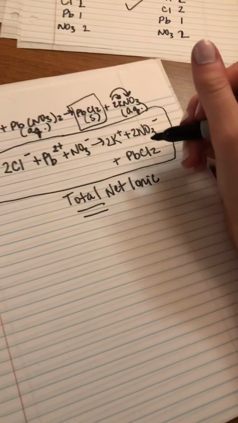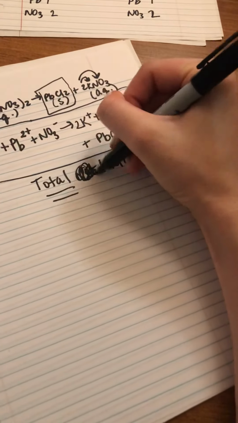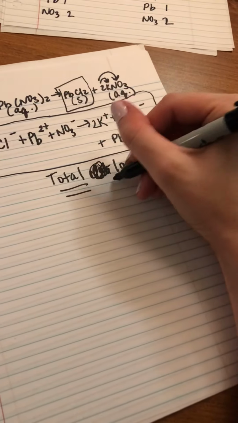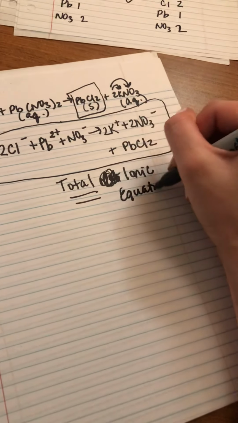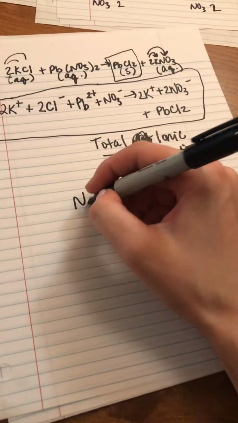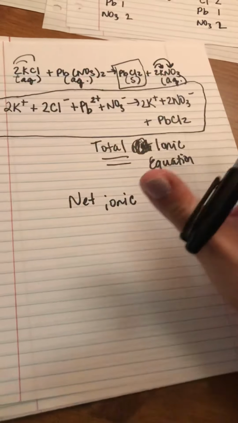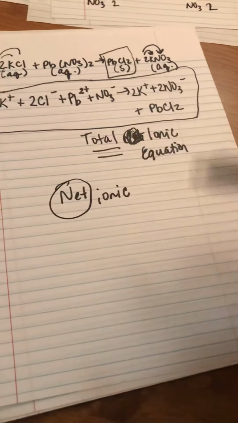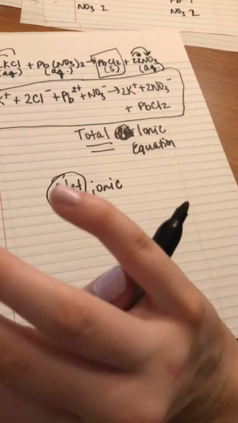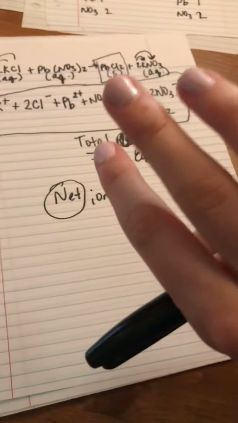Well, actually, it's not the net. It's the total. Don't confuse yourself. It's the total ionic equation. It has the total of everything. All right. Once we have that, we can find the net ionic. And net means what we actually use. Think of net, that word, as being what is important and what we'll actually use.